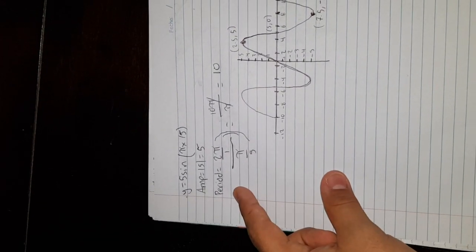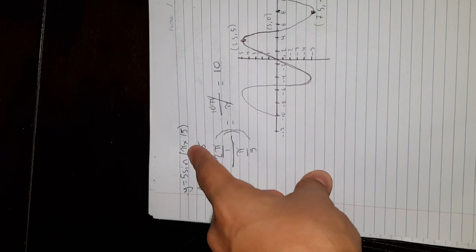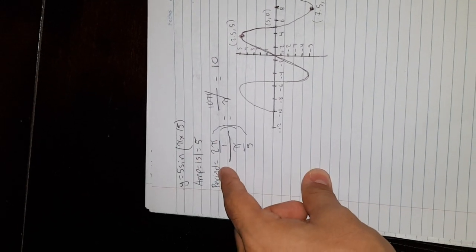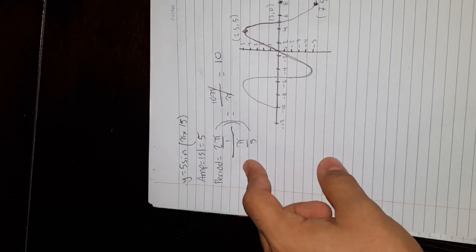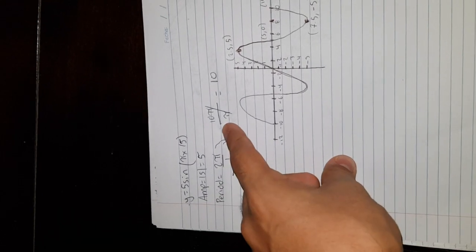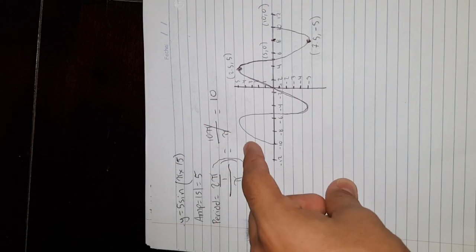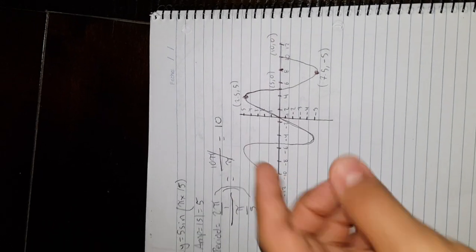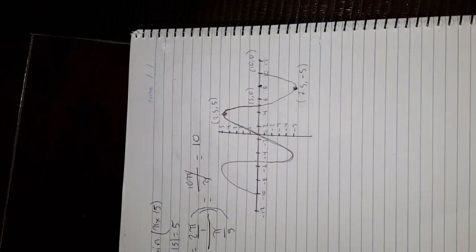And then to get the period, you have to divide 2 pi by whatever is next to x right here. So that would be 2 pi over pi/5. And I did the orejita method because it's easier for me. Then you get 10 pi over pi. Pi cancels each other out, and then you get 10. So now we have both values and we're ready to graph.